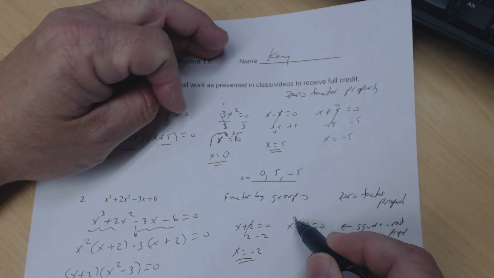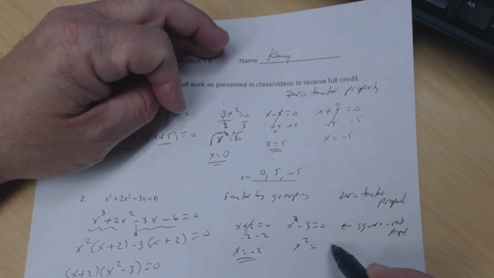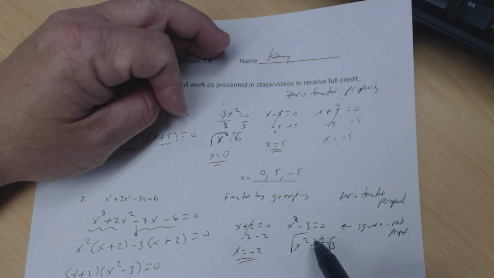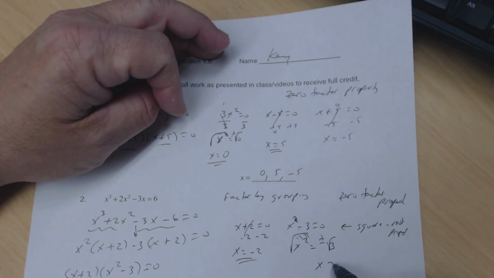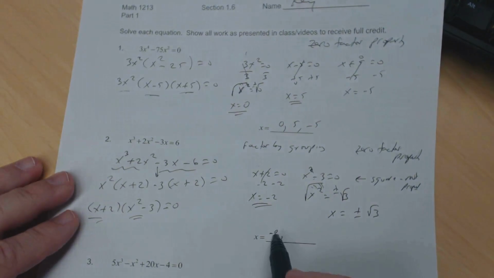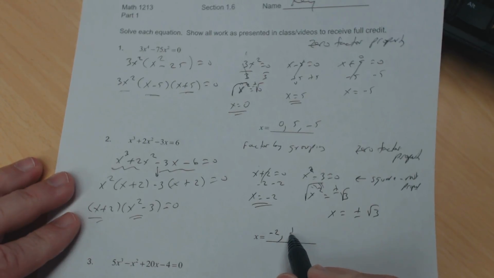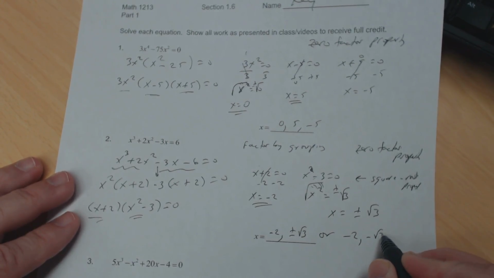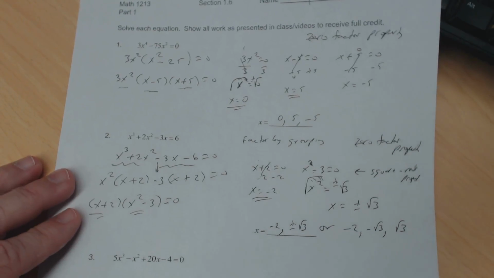To use the square root property, though, you got to bring the 3 over, and then take the square root of both sides, plus or minus. And so the square and square root undo each other, so you get x equals plus or minus square root of 3. And so you can say your solutions are at -2 plus or minus square root of 3, or if you wanted to, you can write them as 3 separate solutions. -2, comma, negative square root of 3, comma, and then square root of 3.